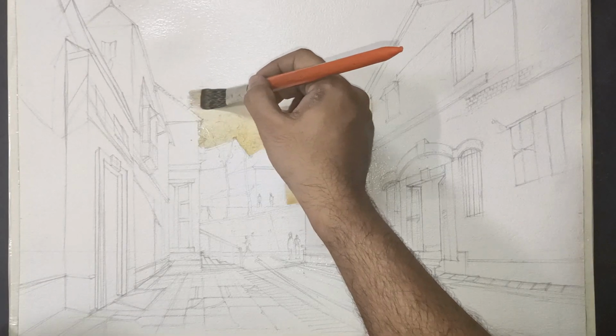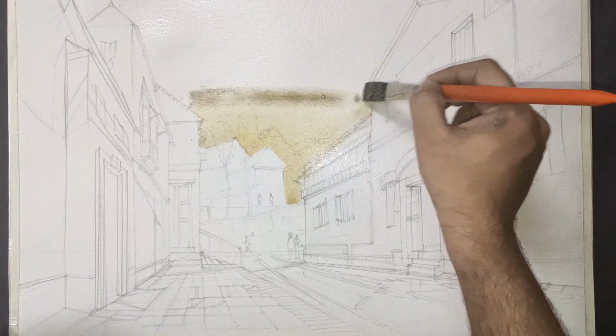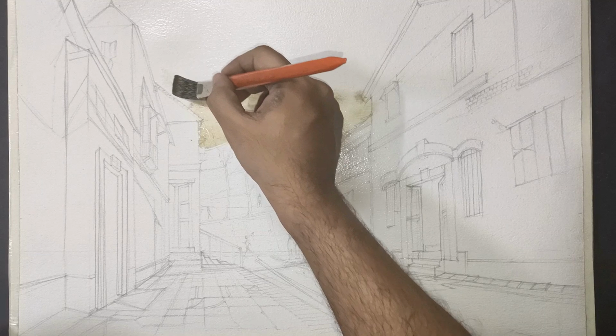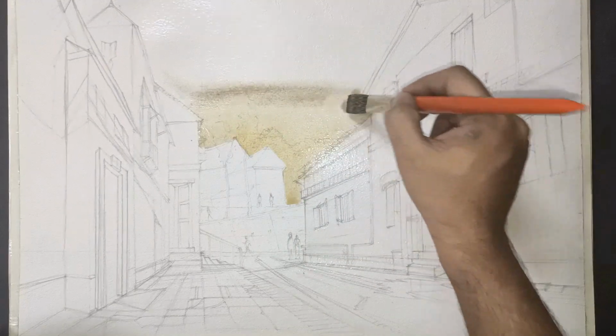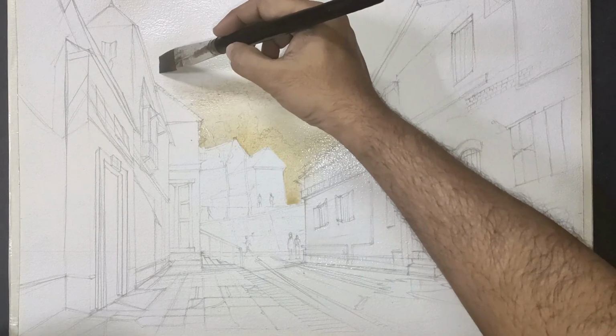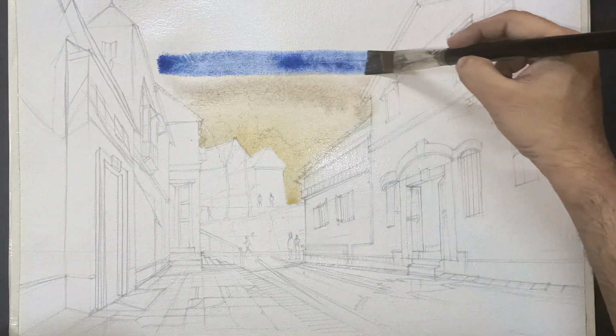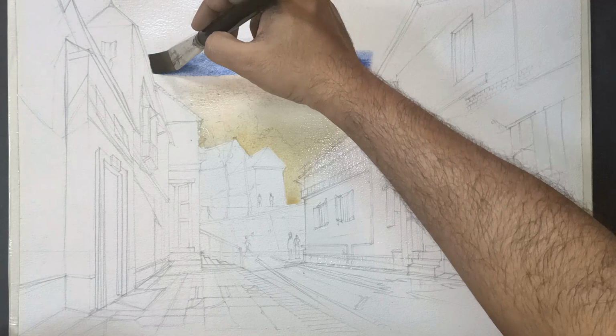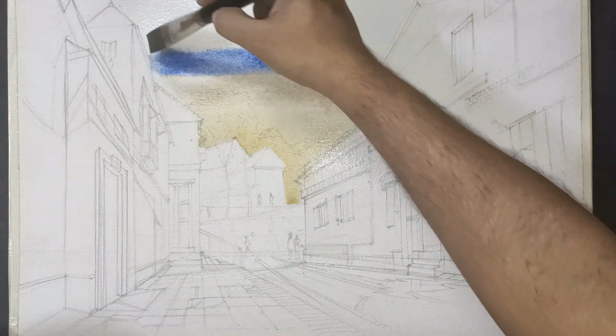I always paint from the farthest to the nearest. In other words, if any of my paintings, like this one, includes sky, then I would first go for the sky and then I would come towards the nearer objects, from the background to the middle ground to the foreground.